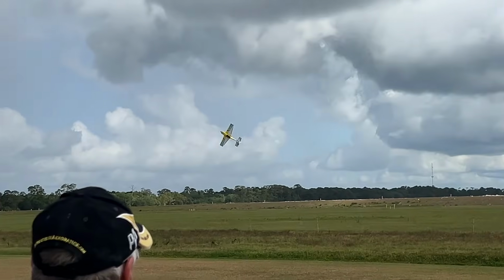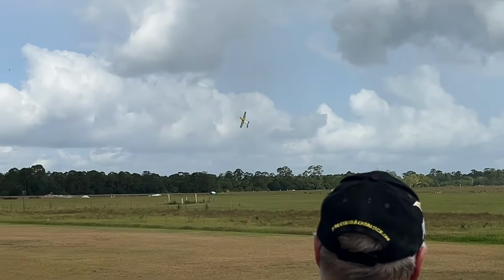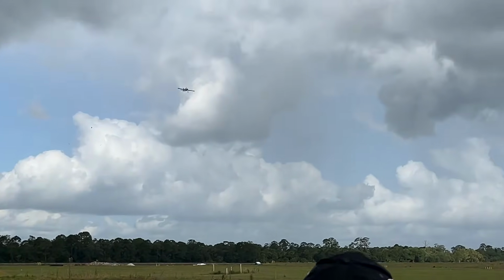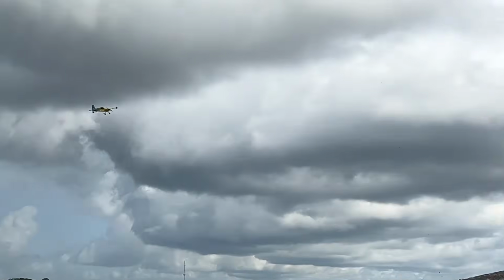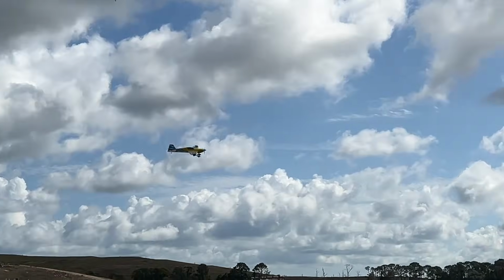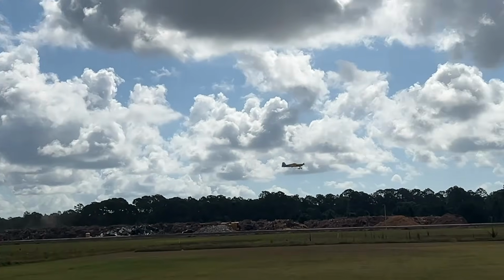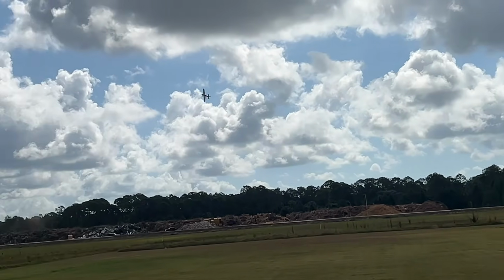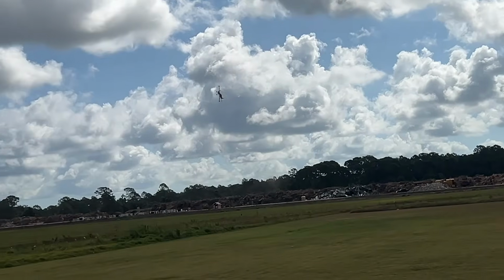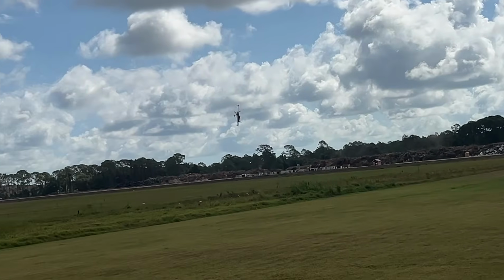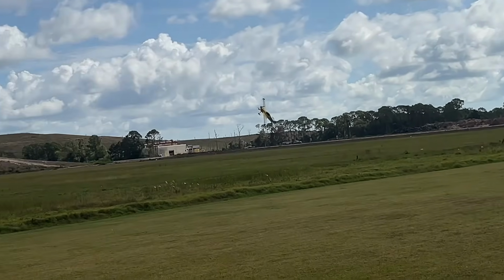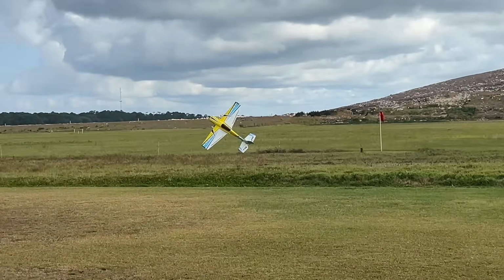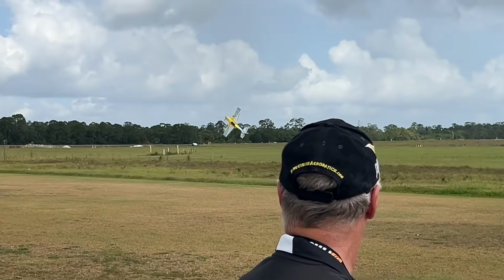Pretty simple. I know it's scary, and I know it's a little hard if you've not done it before. But the bottom line is this particular exercise, if you want to do that really cool, nice high alpha knife edge, you've got to be really, really, really careful. Really careful with your throttle, and that's all it is. This is all throttle right now because I have the rudder pegged.